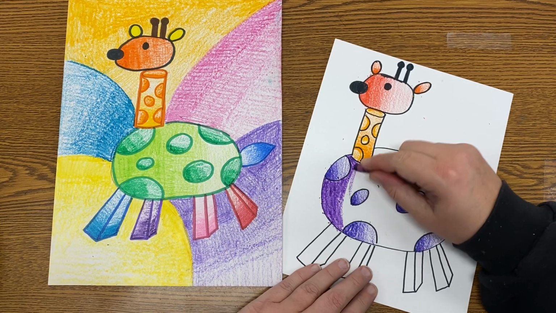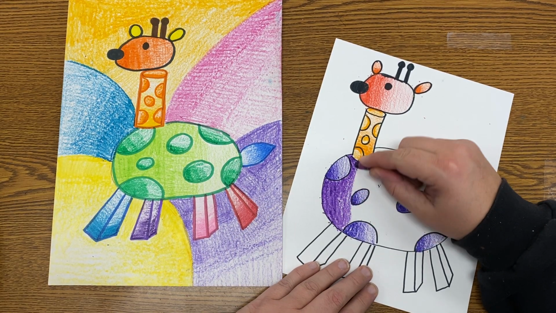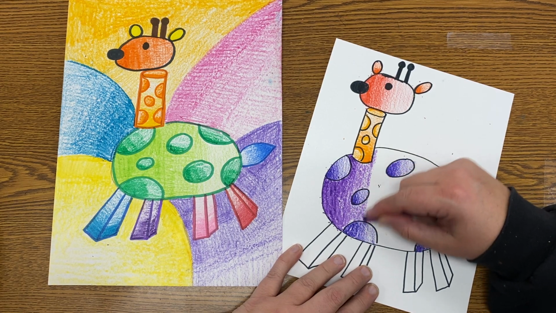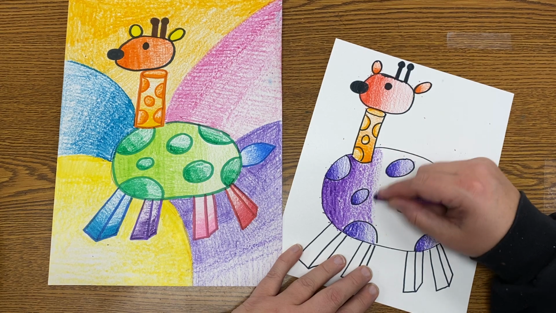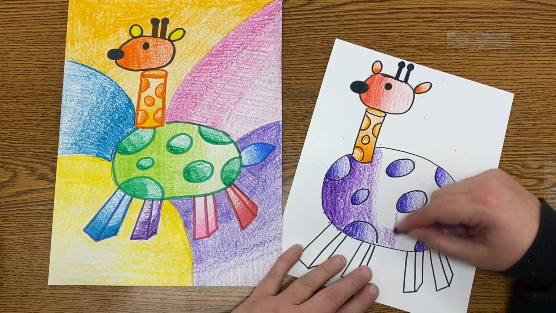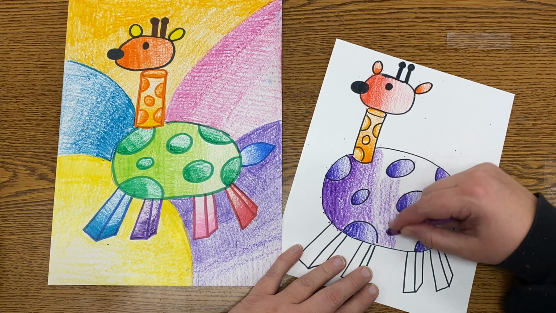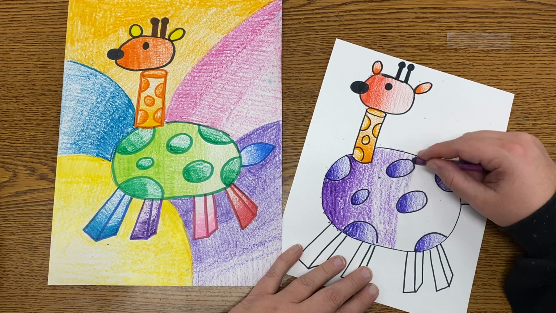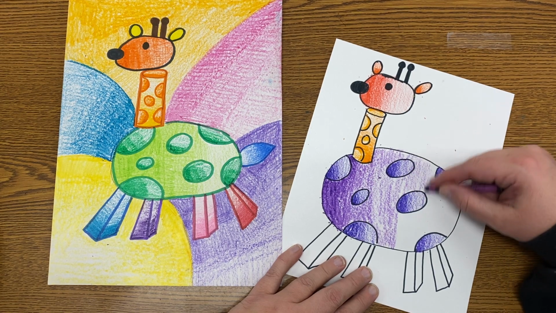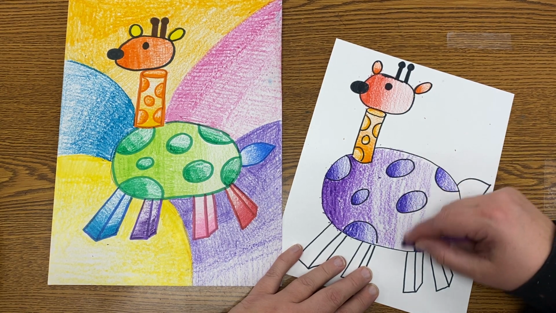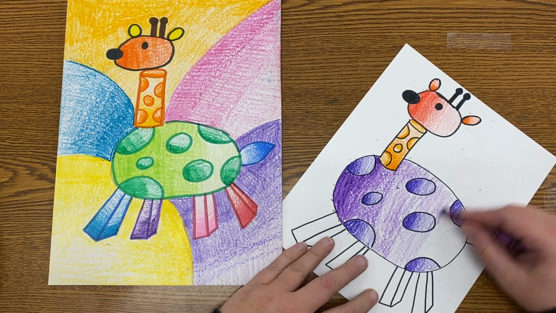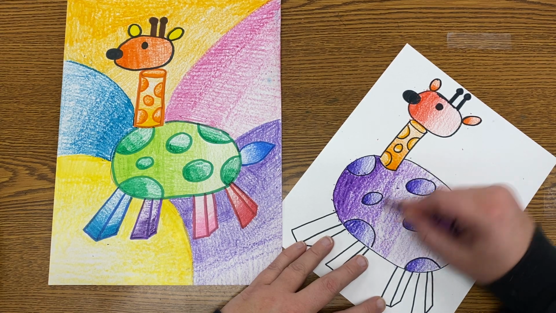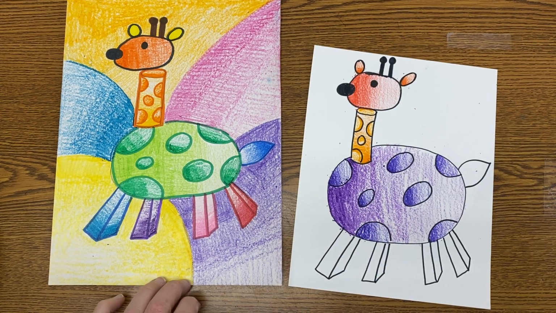All right, we're gonna just transition that into the next shade. Okay, have some nice value going on there.